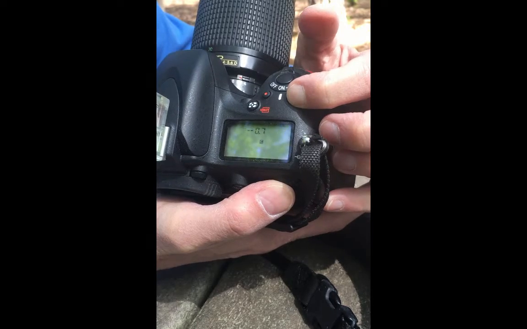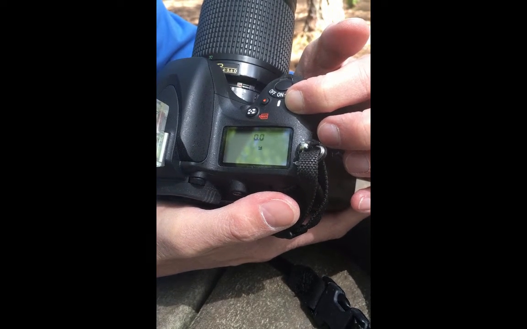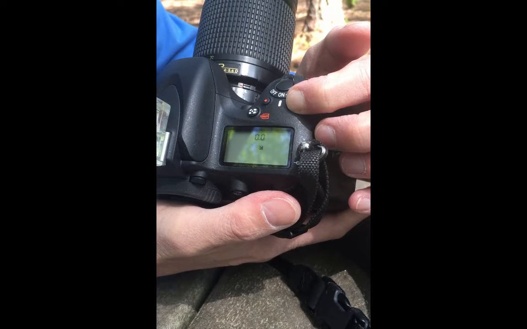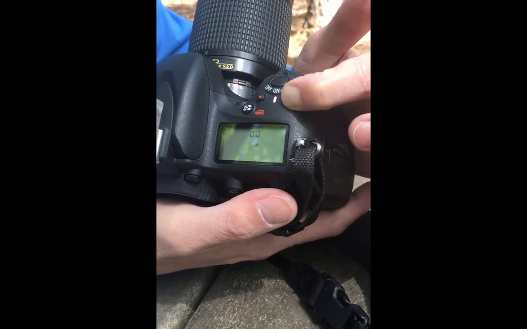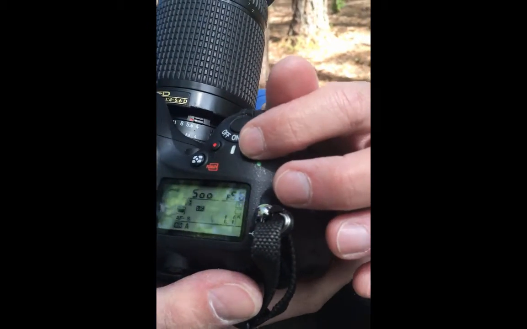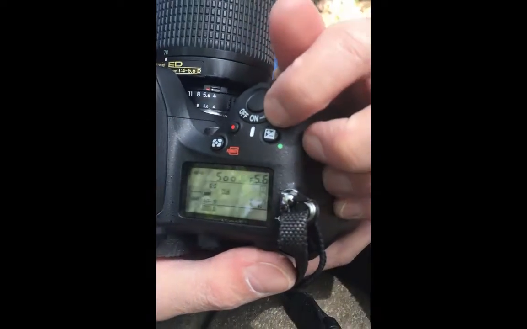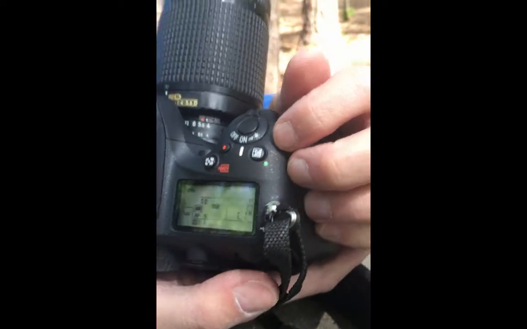Well, if you're on aperture priority, where you set the f-stop you want and the camera adjusts the shutter speed, that's what I use more often, either that or manual. And the button usually looks like a plus or minus. See it? That's how you know. That's your exposure compensation setting.